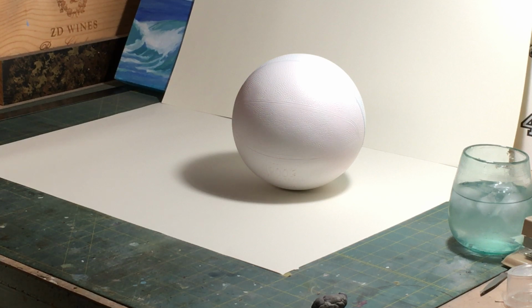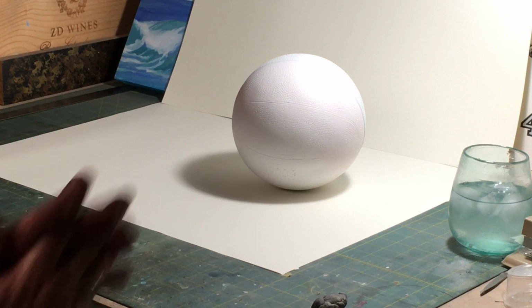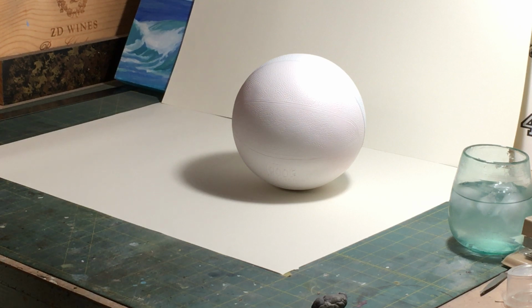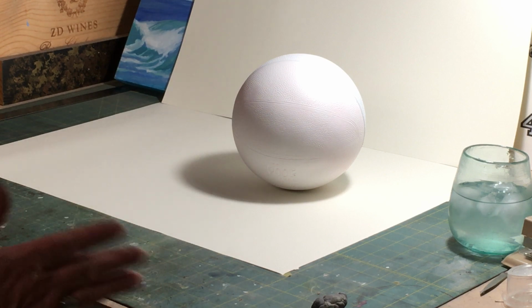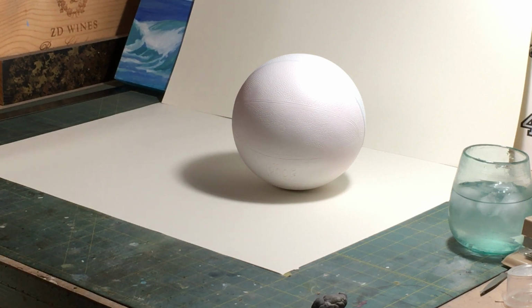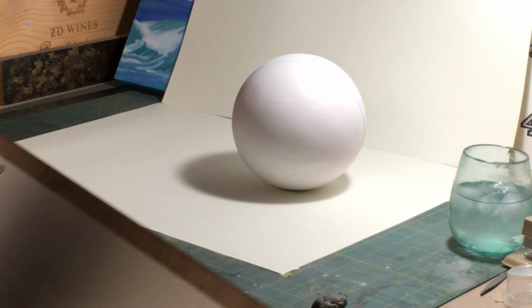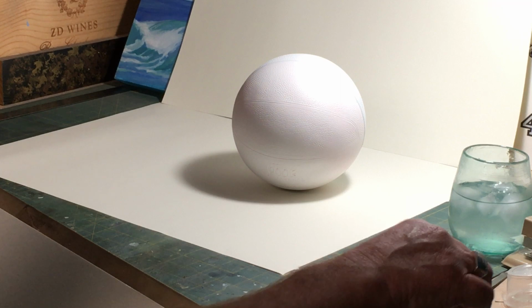If we were outside and the sun was causing these shadows, the sun's so far away from us that the light rays travel parallel to each other, and it wouldn't be a flared cast shadow like we see when we're using artificial light. So anyway, let's get started with how to draw.